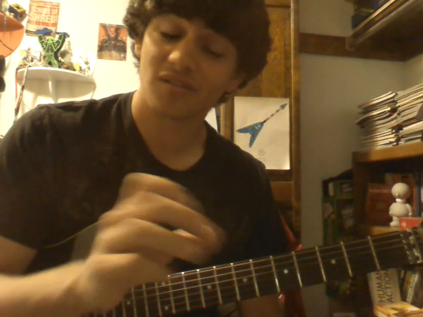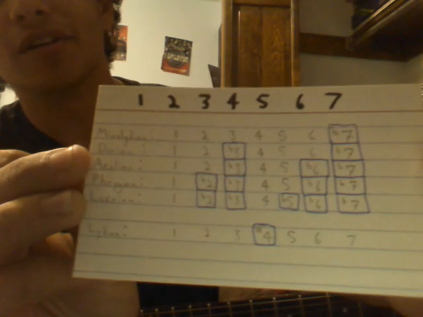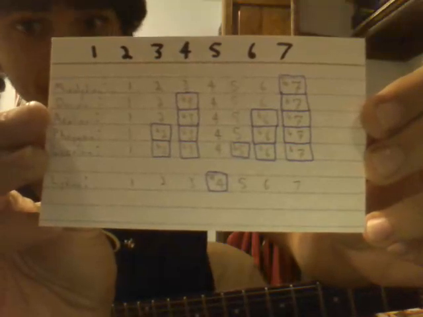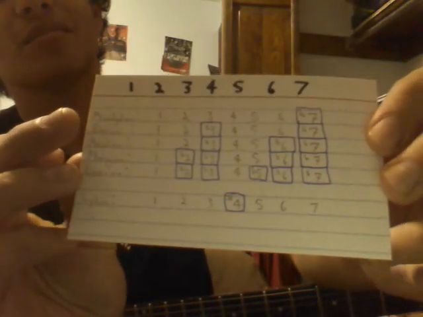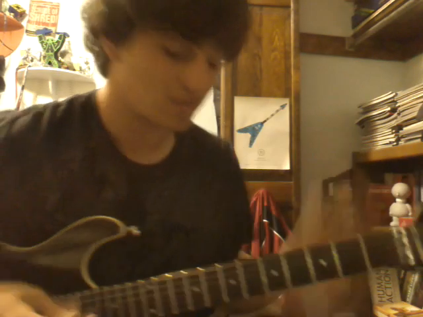Now, I like to think of modes as deviations from the major scale. This will make sense in a little bit. I made up this index card right here. You can pause it. You can just write it down. Okay. The Mixolydian is the same thing. If you're playing in C major, you just use the straight up 1, 2, 3, 4, 5, 6, 7. You just use the same happy major scale for that, right?